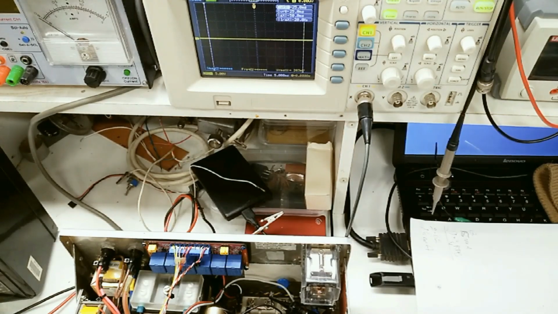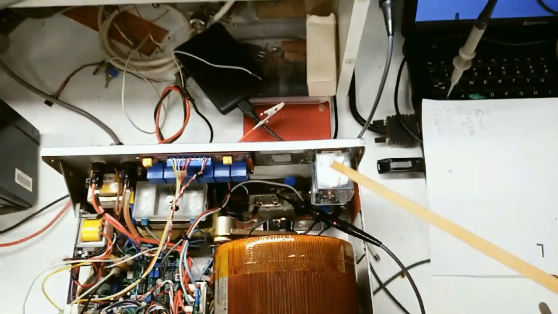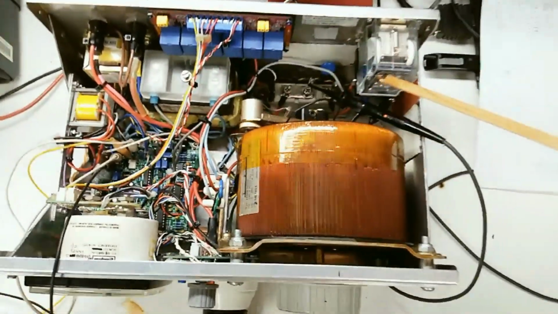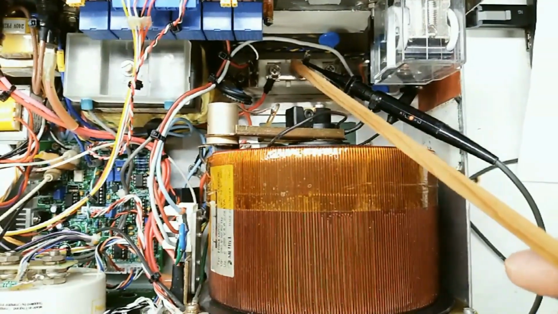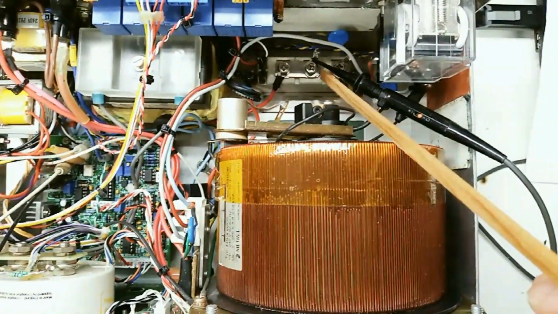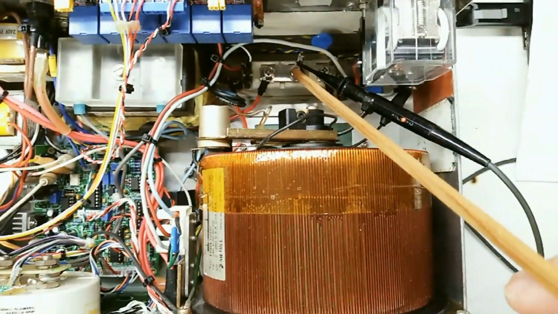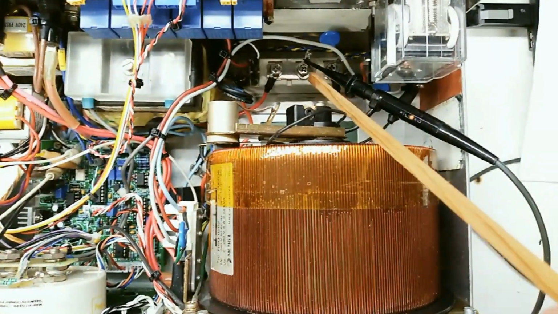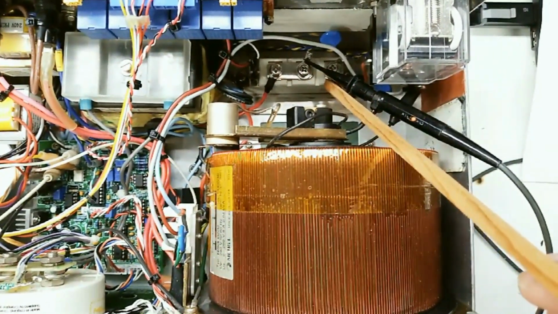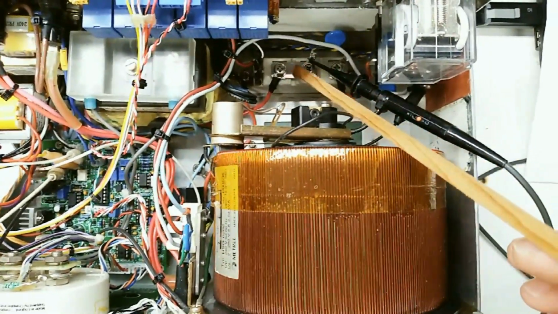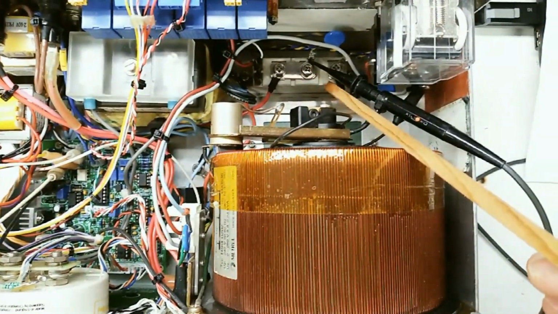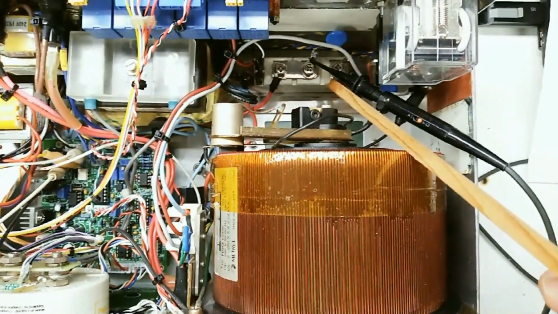Okay, so what I did to show the issue, I hooked up the probes on the oscilloscope between the SCR switch, which is that point and that point. So I've got the ground point there of the probe, and the probe on the input, and that's the load side of the switching, right?